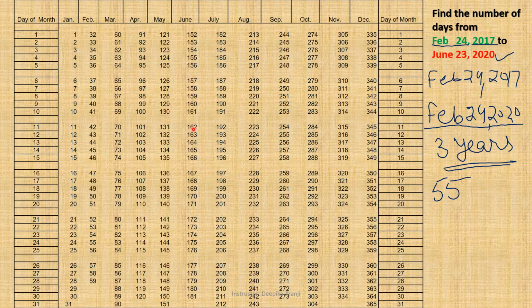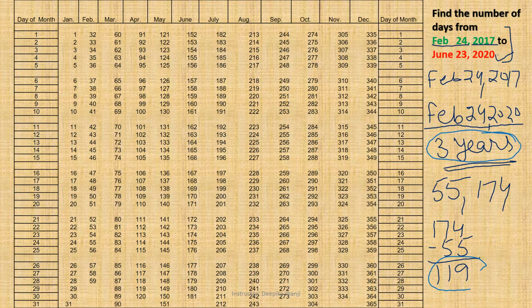Under June, at the intersection of 23rd is 174. So the number that belongs to the second date is 174. Now the difference between these two is 174 minus 55, which is 119. So the total time between these two dates is 3 years, 119 days.